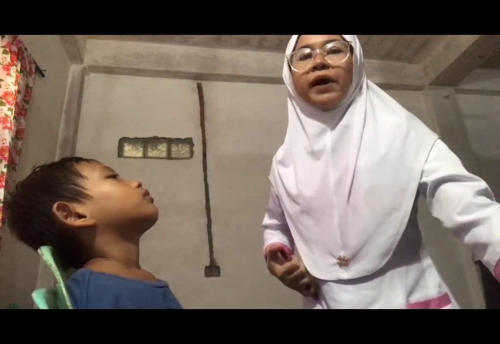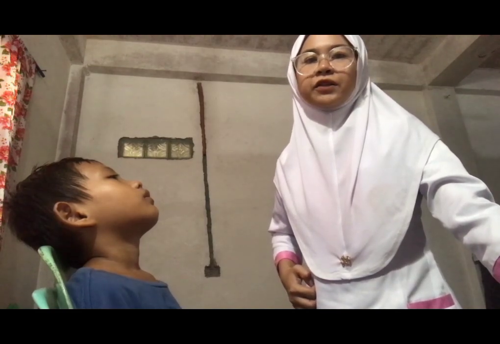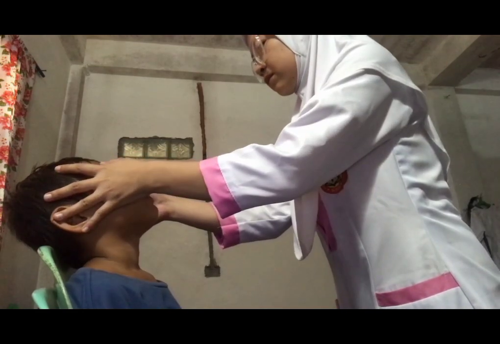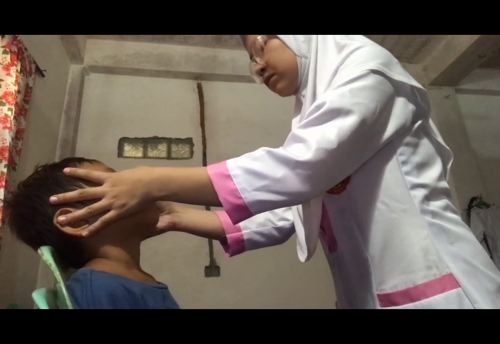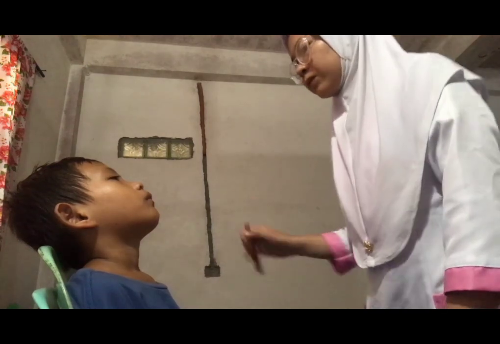Next is to palpate the maxillary and frontal sinuses to assess for any tenderness. Next is for the frontal sinuses. Shine a light against the aspect of the supraorbital ridge of the frontal bone to assess for tenderness or inflammation.